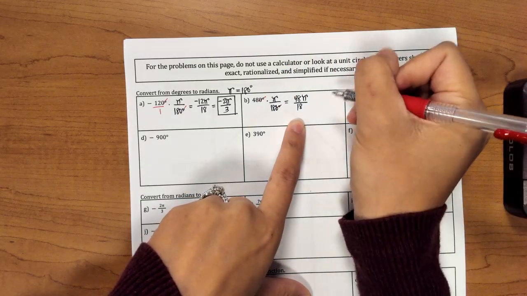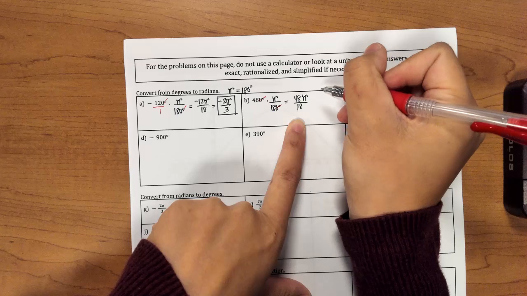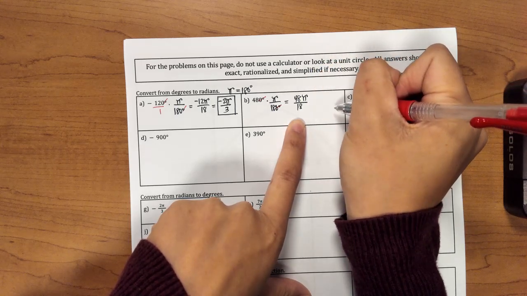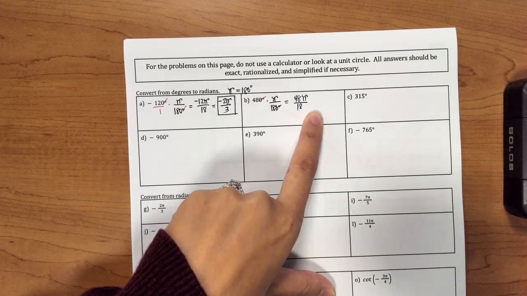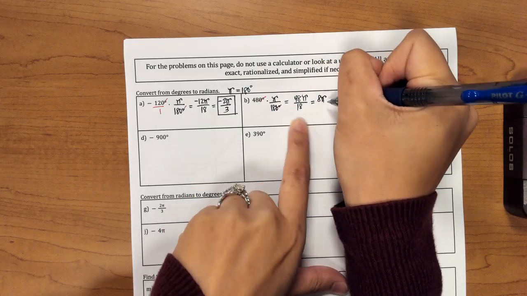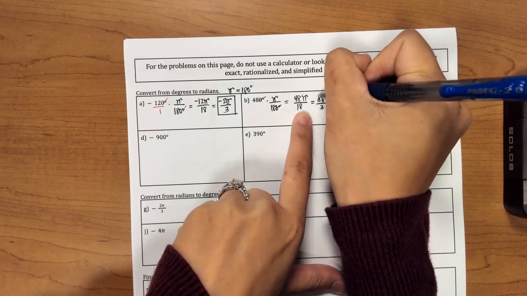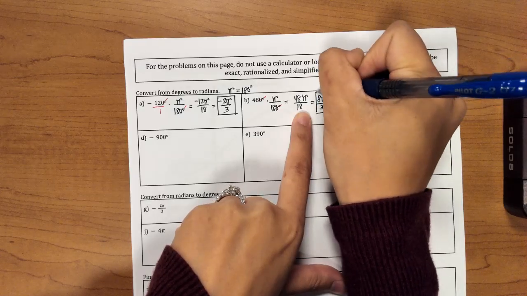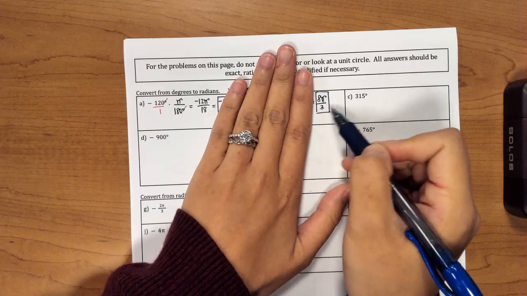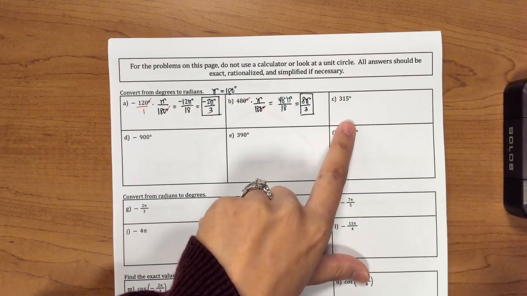At this point, you can divide by whatever numbers work for you. So I know it's 6 and 6, but if you divide it by 2, you just have to keep going, right? So divide by 6 will give me 8 pi, and divide by 6 will give me over 3. So if I chose a smaller number, I just have to check and see if I can keep going here.